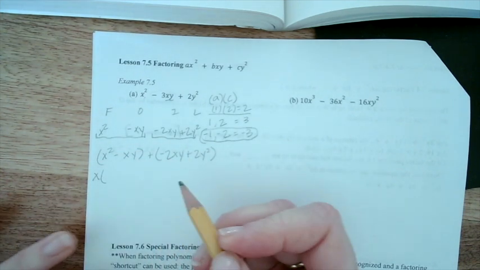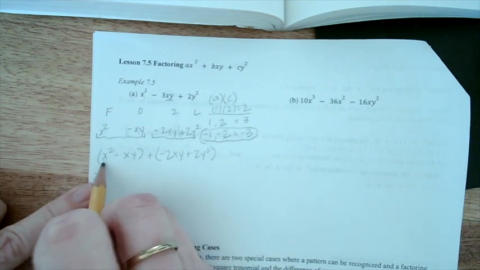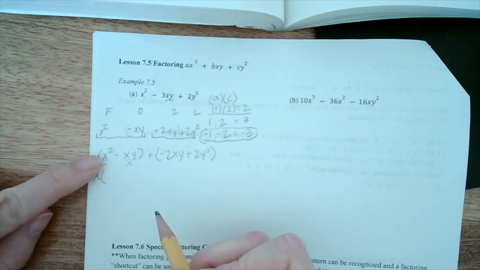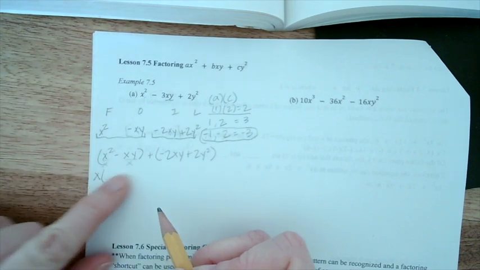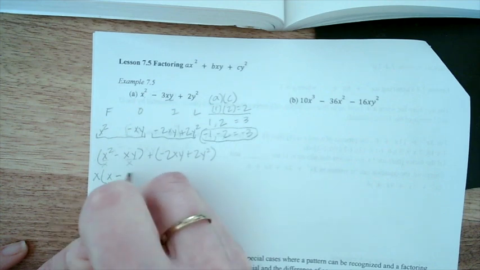And remember, I don't know if this helps you or not, but you can think of it like dividing each by an x, and what are you left over with? Because you're taking the x out of here. You're taking one x out of each of these. So what you'd be left with is what goes in the parentheses. So this would be x minus y.